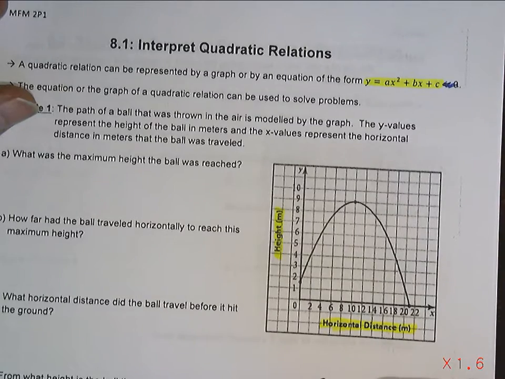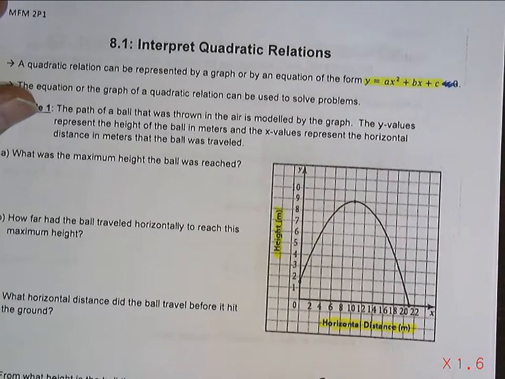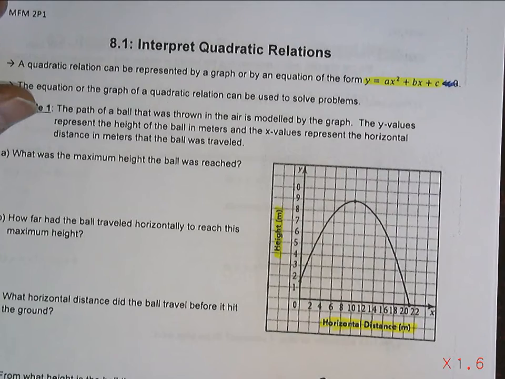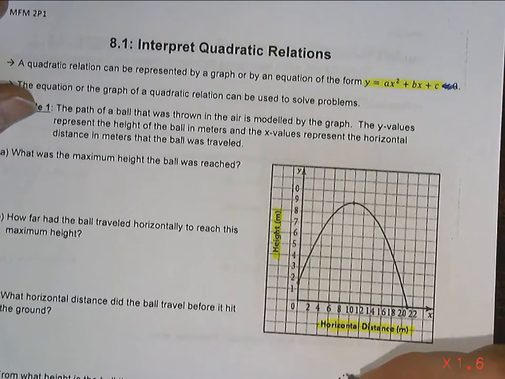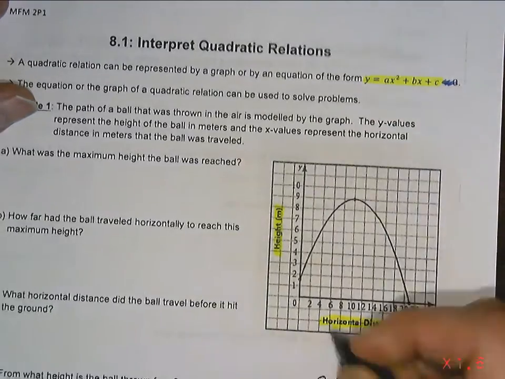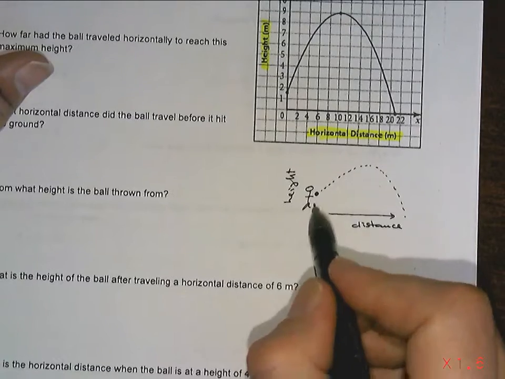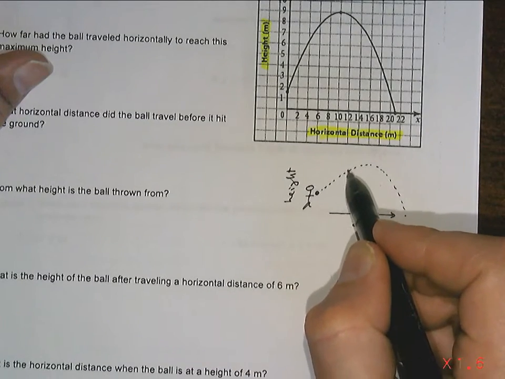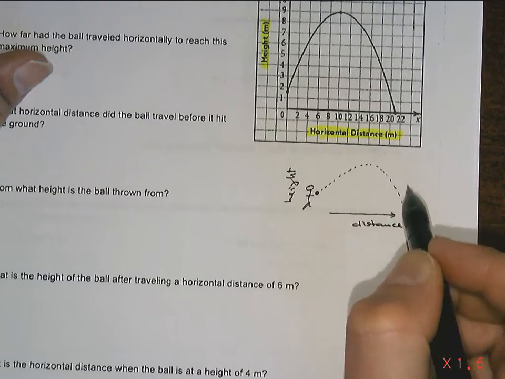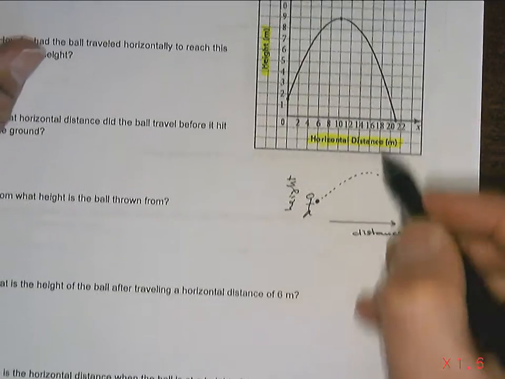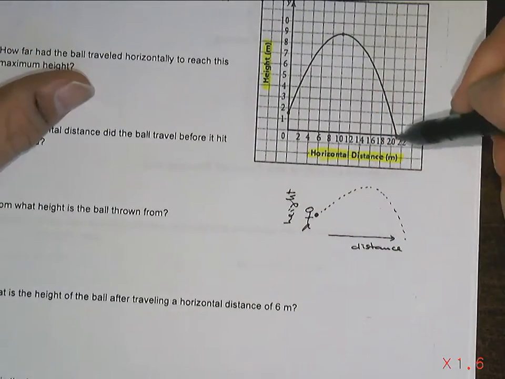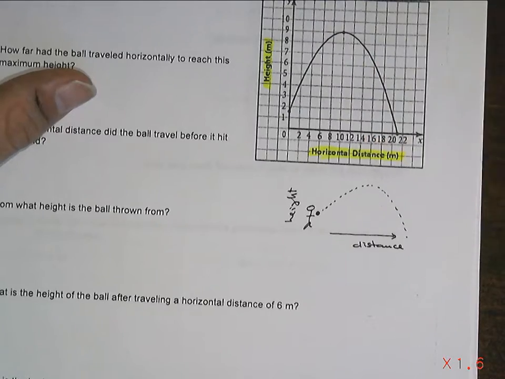So here's the ball, and it's going to go over a distance this way. And as it's thrown, the ball is going to go up, and then it's going to come back down. And this is going to be your height above the ground. So we've got a ball, it's being thrown, it's going up and then it's coming back down. And this is the path of the ball. And this is what we're demonstrating here. This is the path of the ball right here.